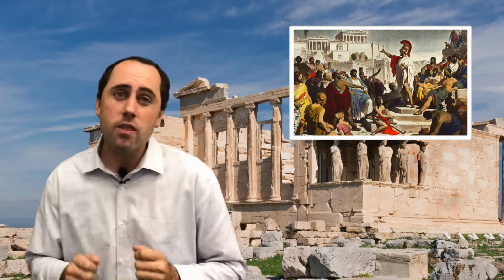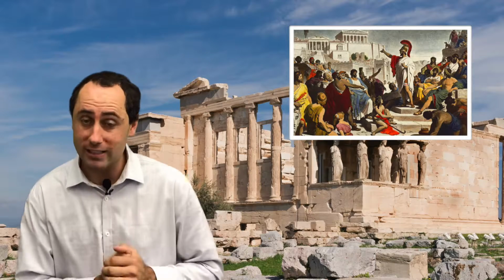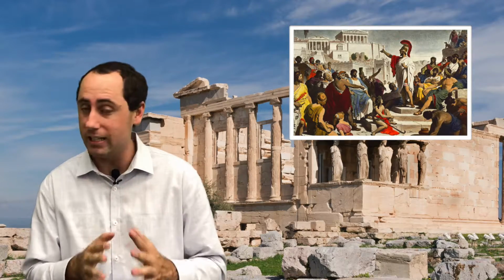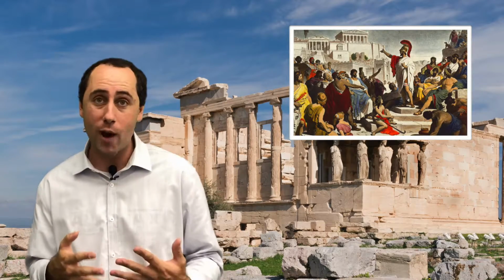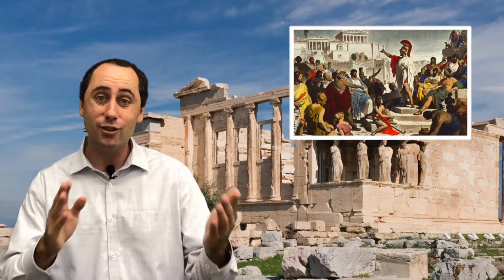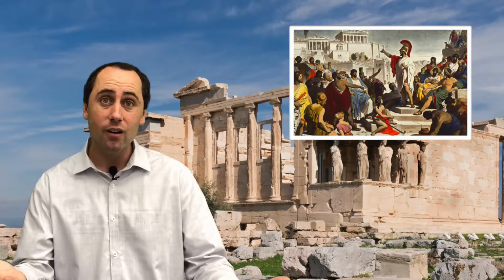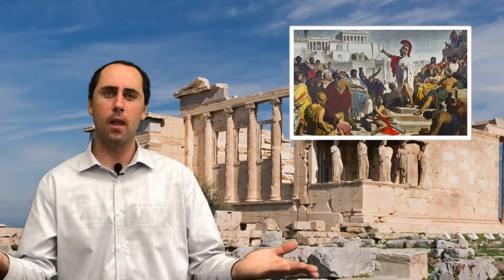In 508, the very first democratic system of government was implemented in the city-state of Athens. So the US and every other democratic state on Earth has Greece to thank for democracy.